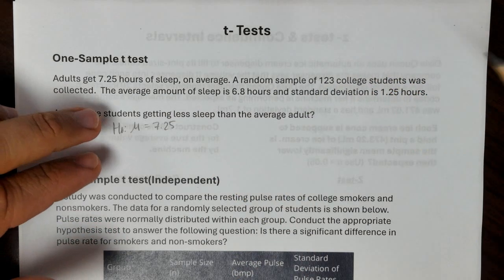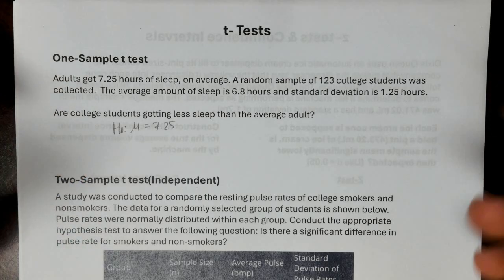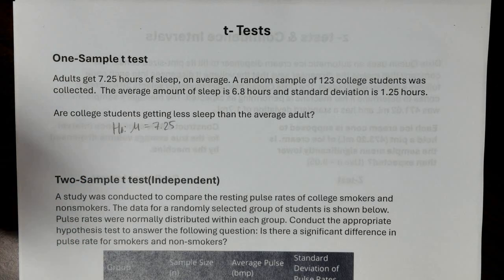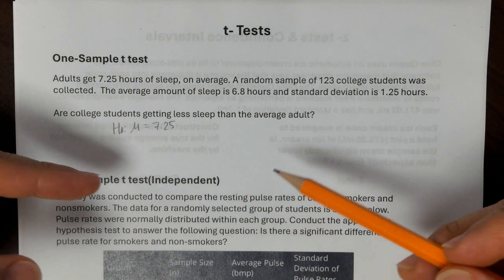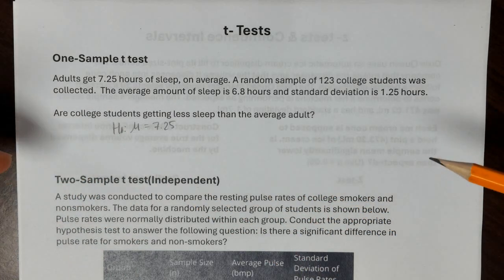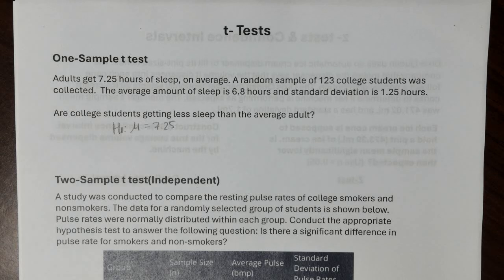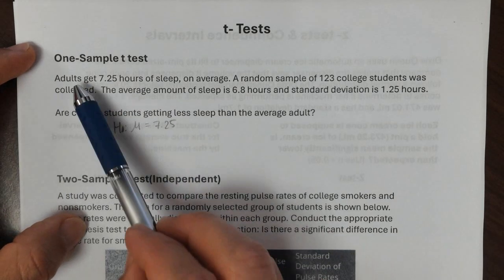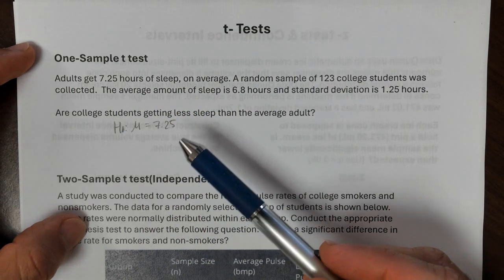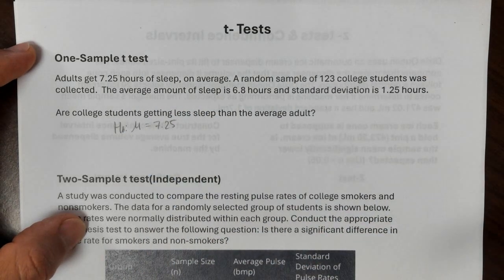Every time you write a null and alternative hypothesis, you're making an inference on the true mean or the true something, right? We're never going to infer on the sample. We're going to use the sample to make a statement about the mean. So the null hypothesis, what they're saying is true, is that the average adult sleeps 7.25 hours.